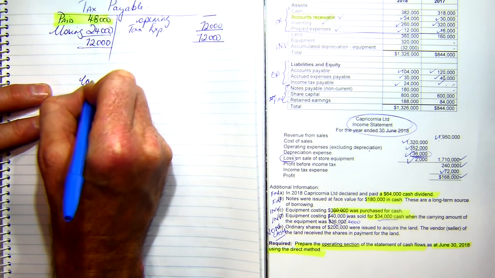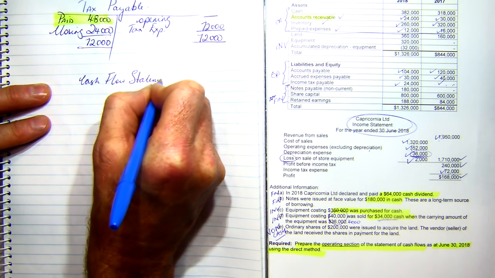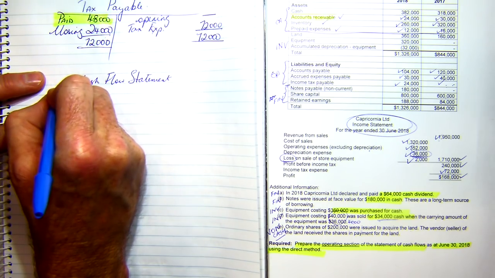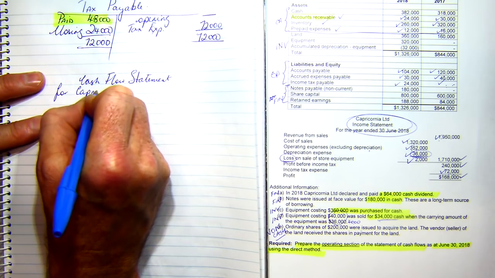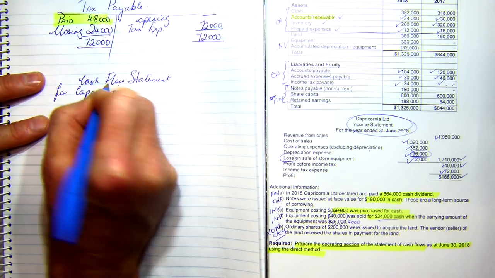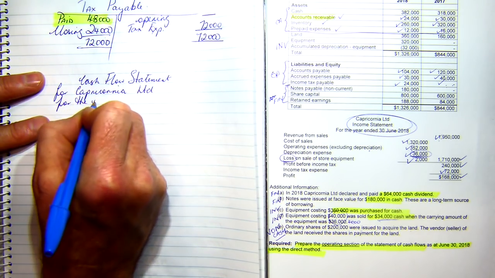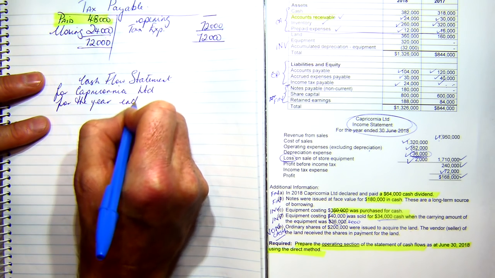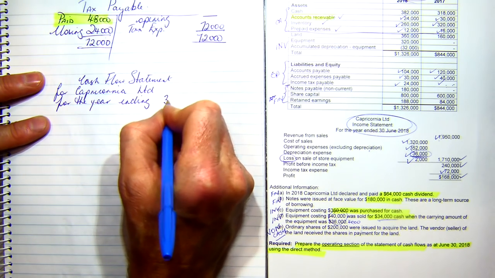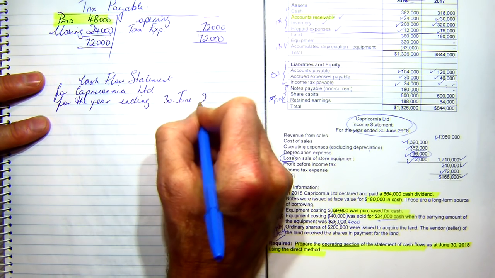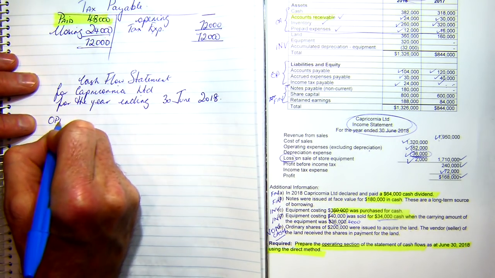Cash flow statement for Capricornia Limited for the year ending the 30th of June 2018, and we're just doing operating activities.